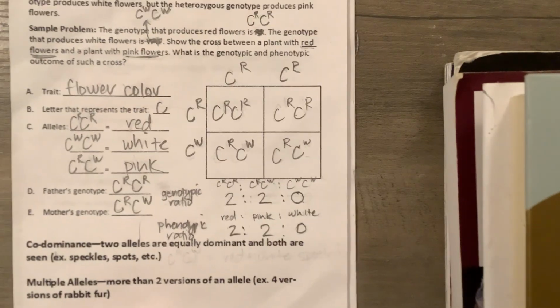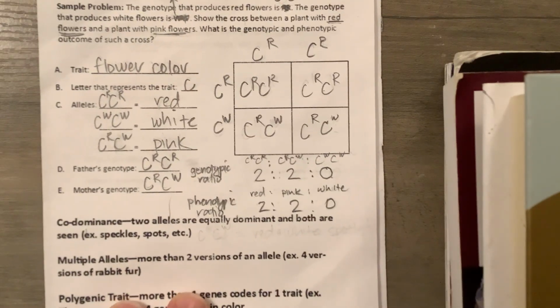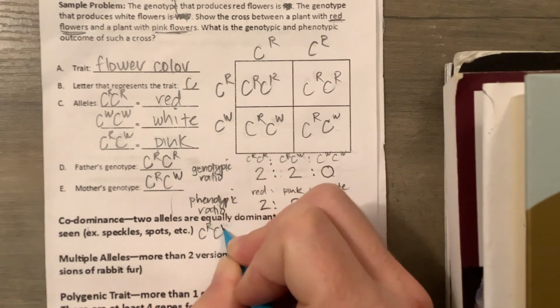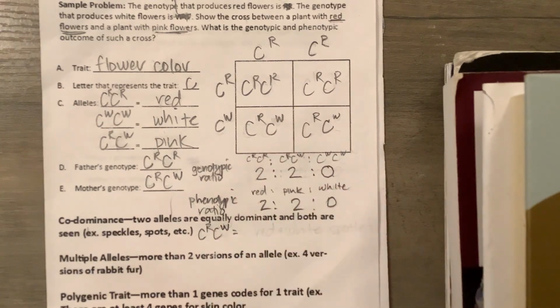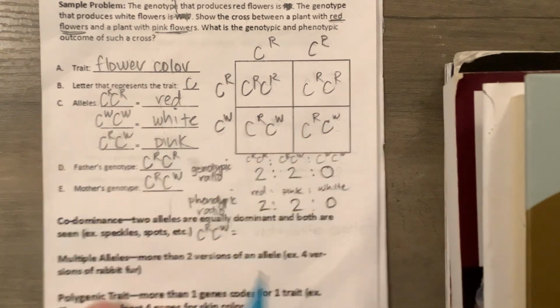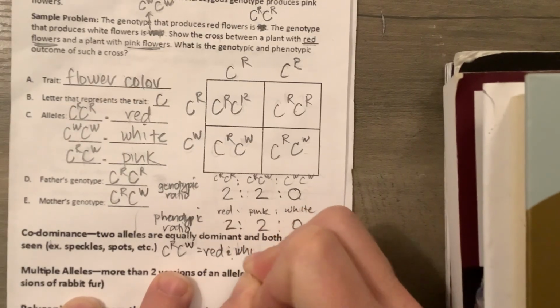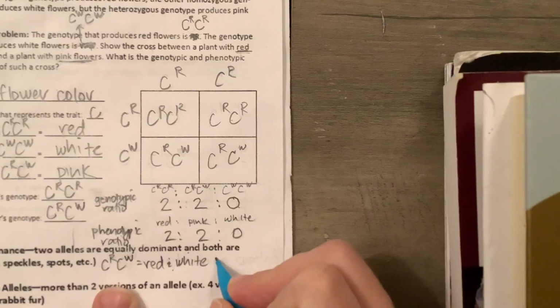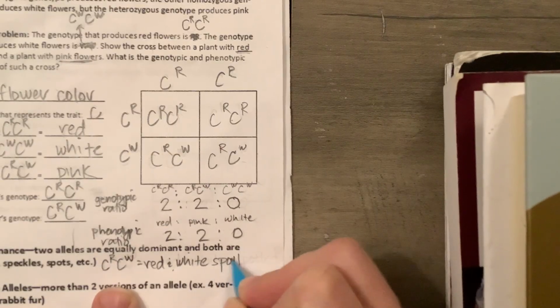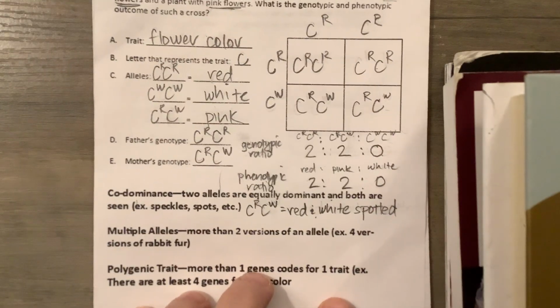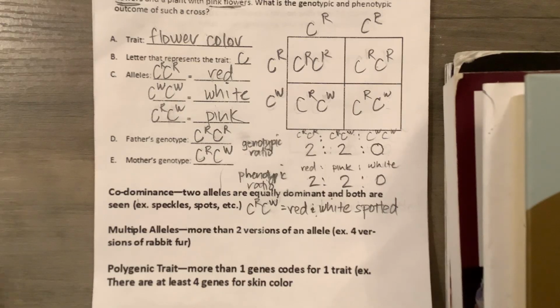If you had a co-dominant problem, you would work this the same way. You would use CR, CW, but instead of having a pink phenotype, you would have a red and white phenotype, and it would probably be spotted. So I'm just going to put red and white spotted for this as an example of what you would do for co-dominance. And we won't work any multiple allele problems or polygenic trait problems.